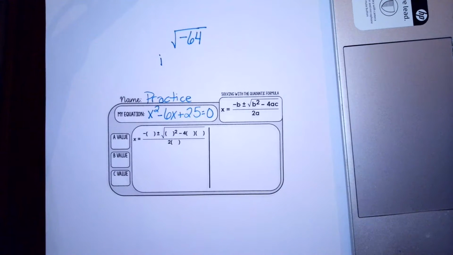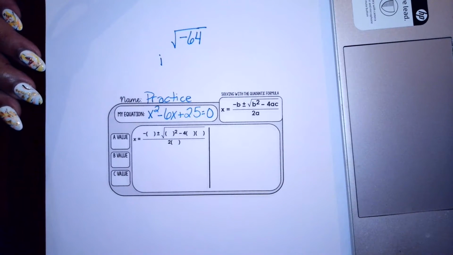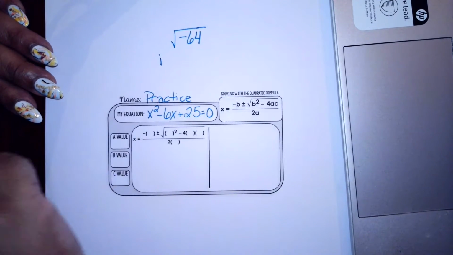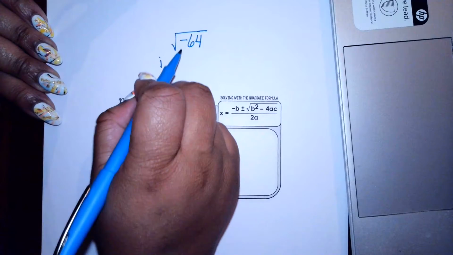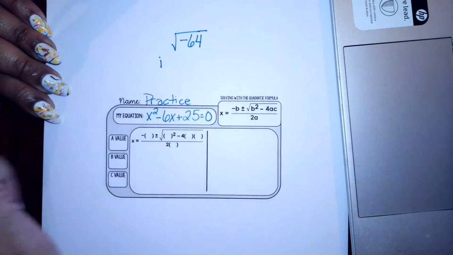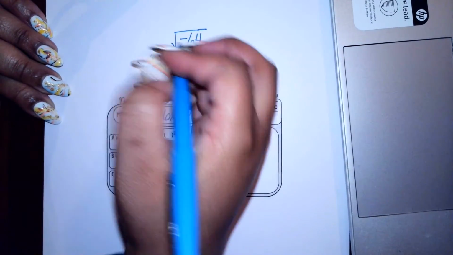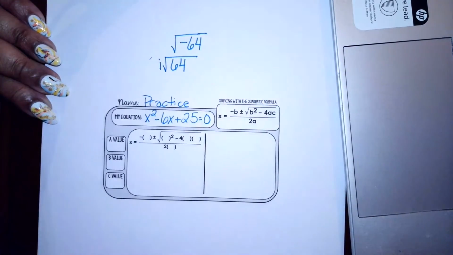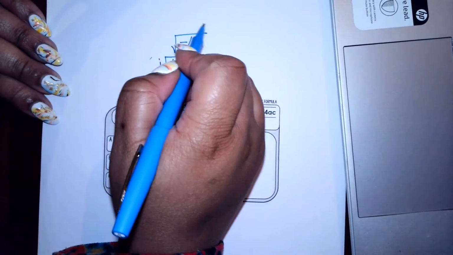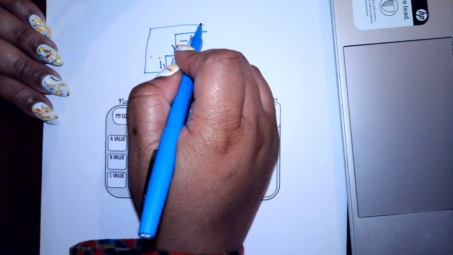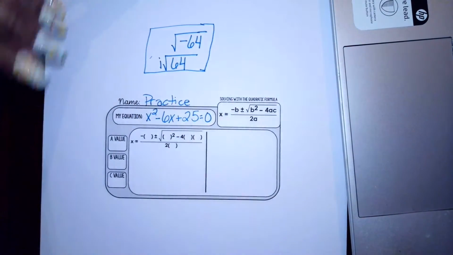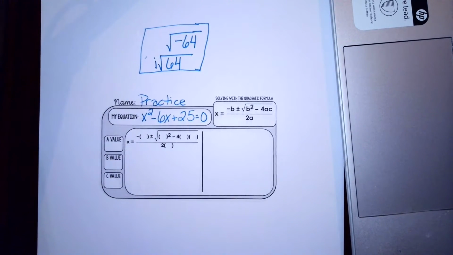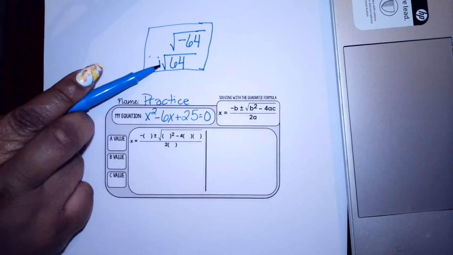So in order to get the number under the radical to be positive, we have to use our imaginary number. The negative sign comes off, we write an i, and we keep the 64 underneath. That's what it looks like if we ever have a negative number there. That's the imaginary number.